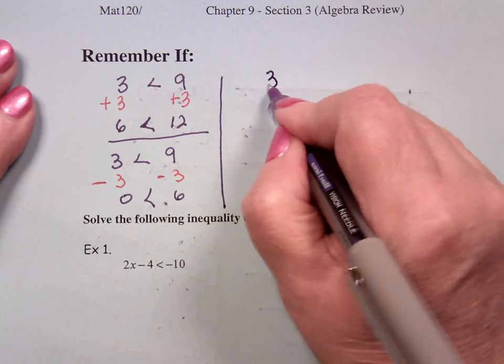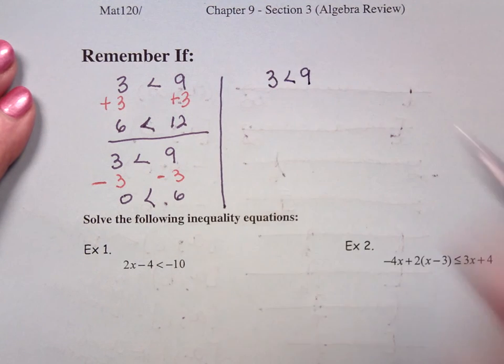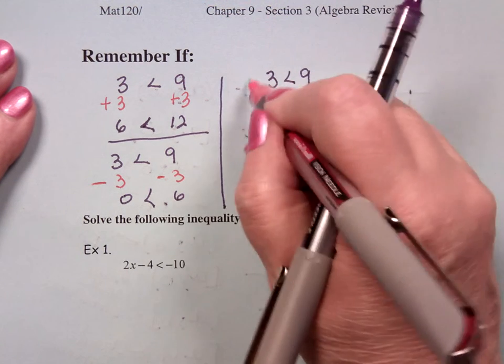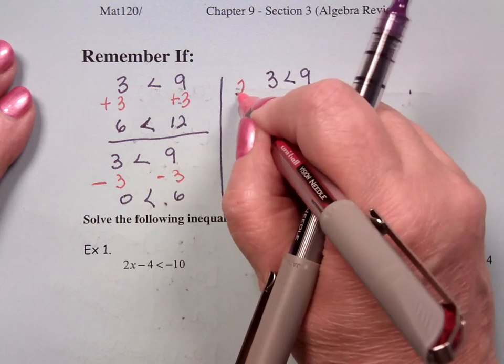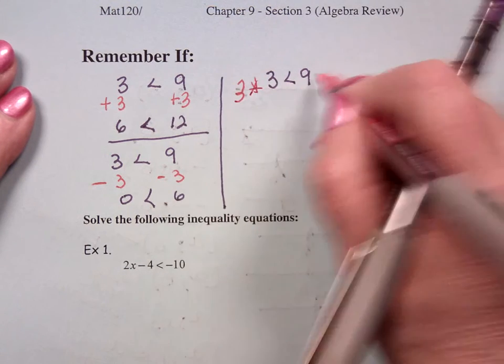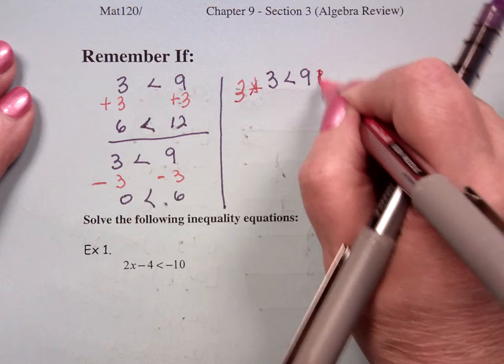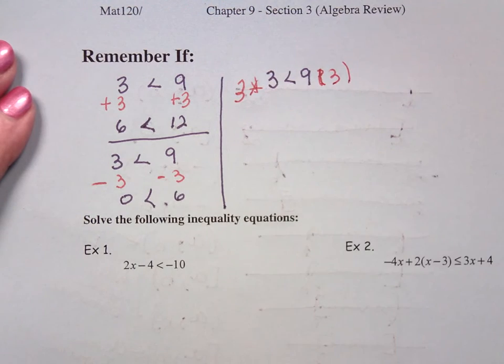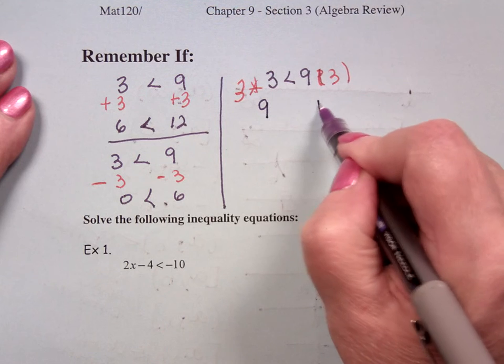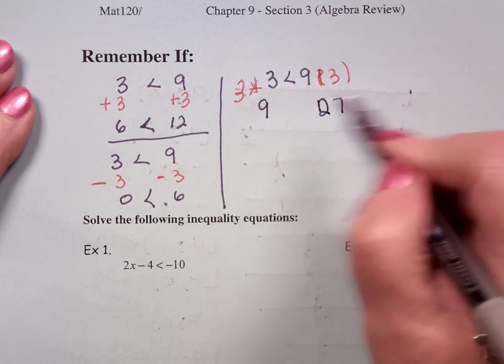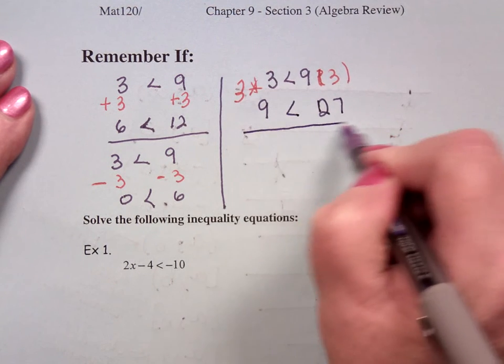If I know that 3 is smaller than 9, suppose that I multiply both sides by 3. Well, I get a 9 and I get a 27, and notice the inequality remains the same.